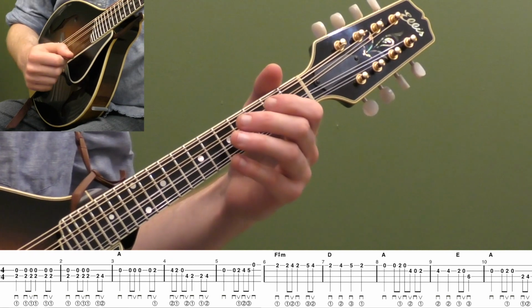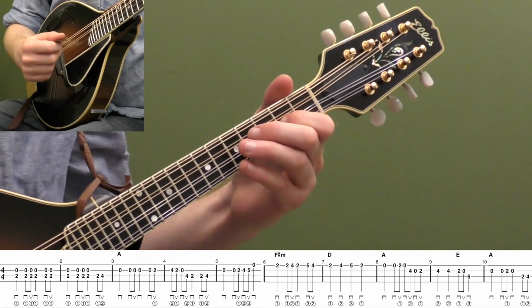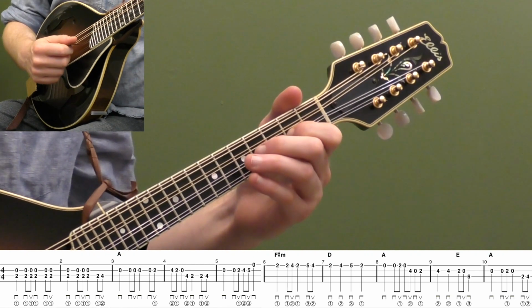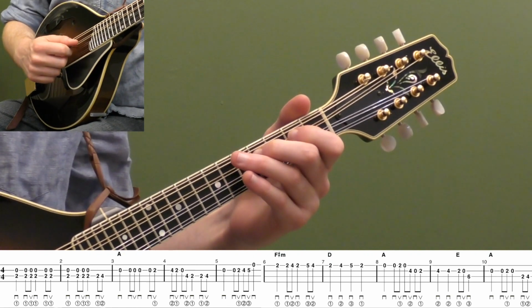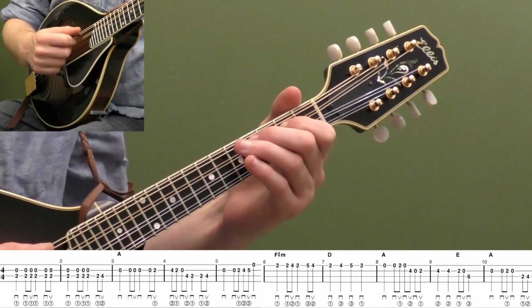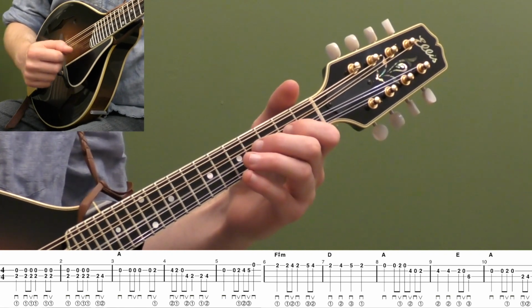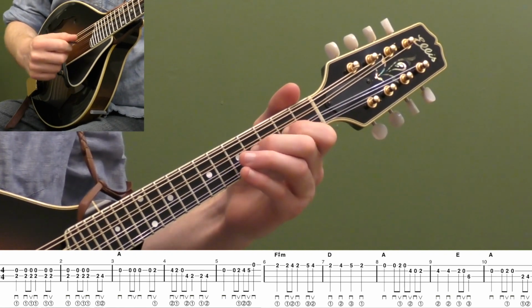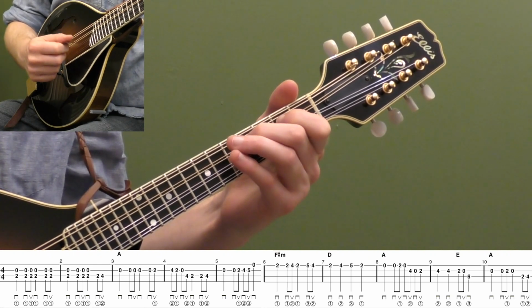So we have, and then open 2 on the A string, and then 4, 2, open, and then down to the 4th fret on the D string, and then 2nd fret, and then 2, 4, which is basically like our pickup. So we have, do that a couple times.